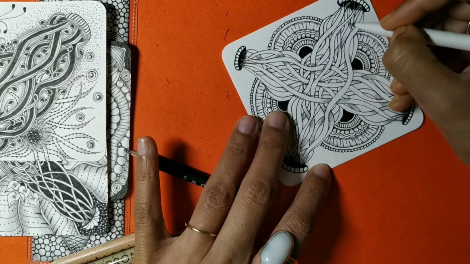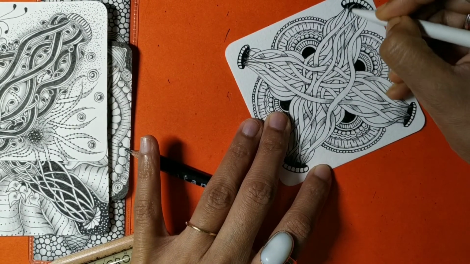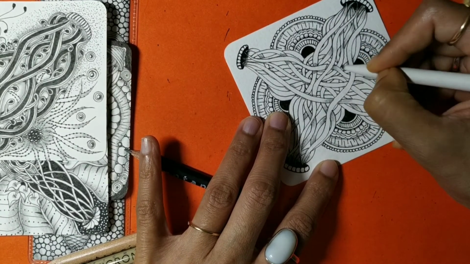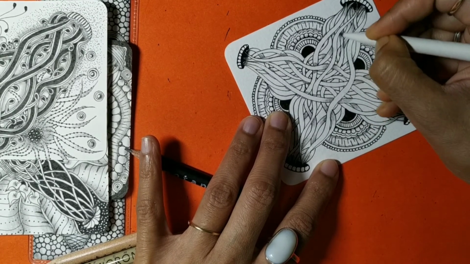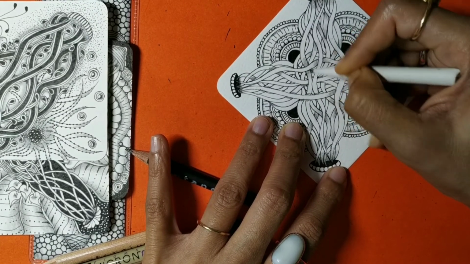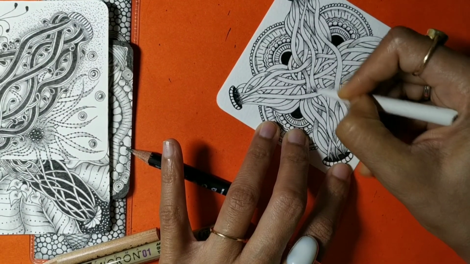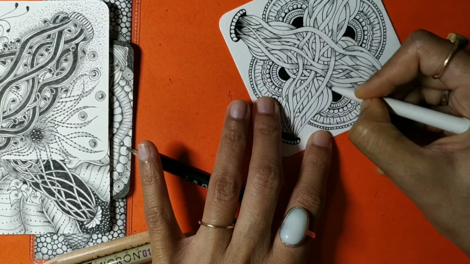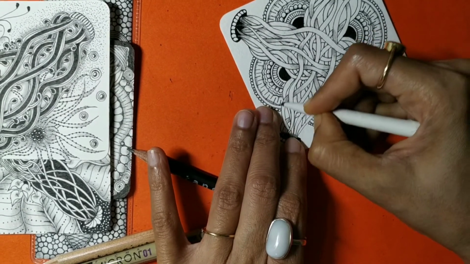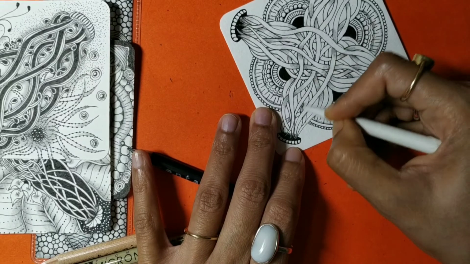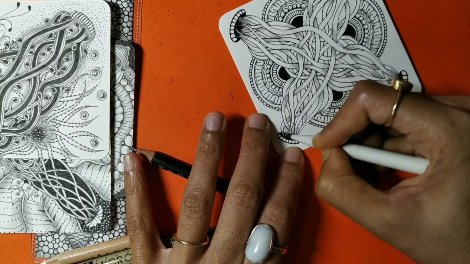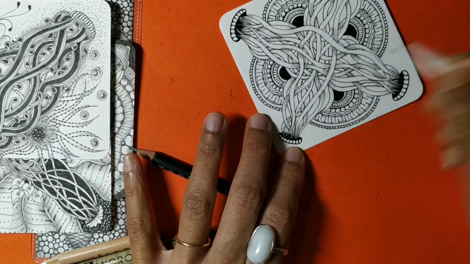So just a subtle shade, not adding too much because the tangle itself is pretty complicated and crisscross. Right, just blending. Also using the graphite already there to add some more portions.